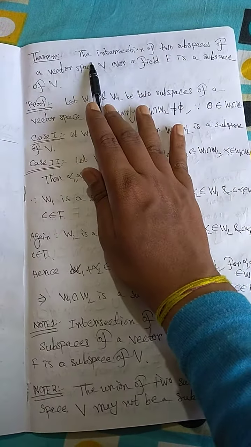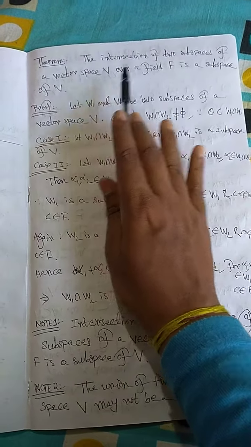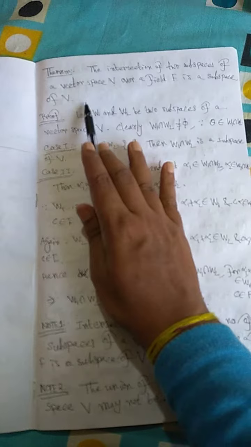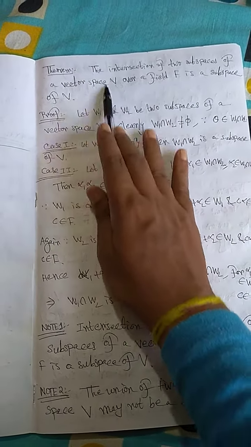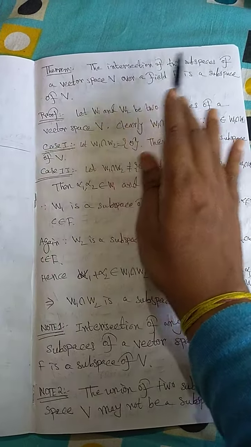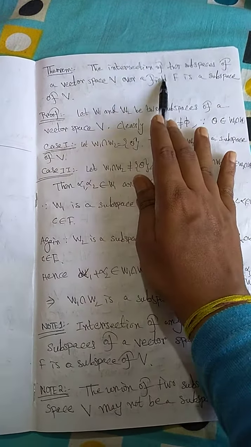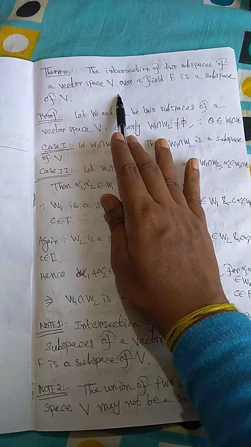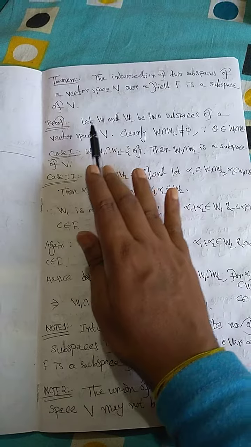The statement of the theorem is: the intersection of two subspaces of a vector space V over a field F is a subspace of V. Exactly the same theorem you already got in group theory, that the intersection of two subgroups of a group is a subgroup. Similarly over here, the intersection of two subspaces of a vector space V over field F is a subspace of V.